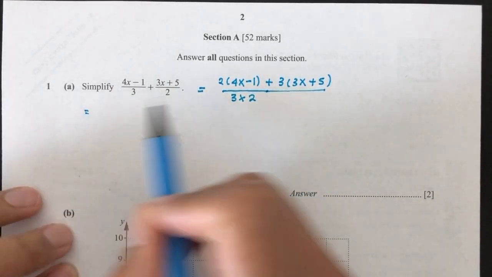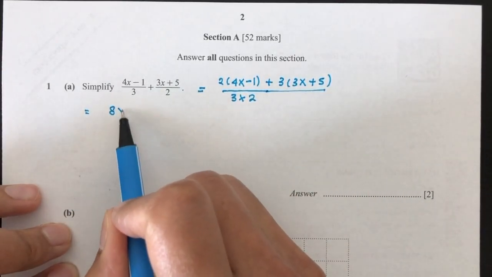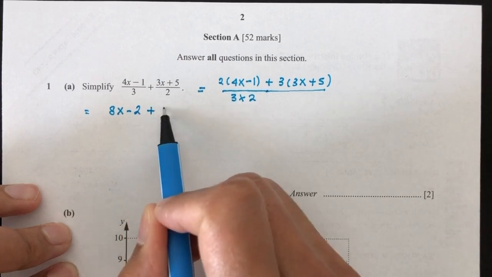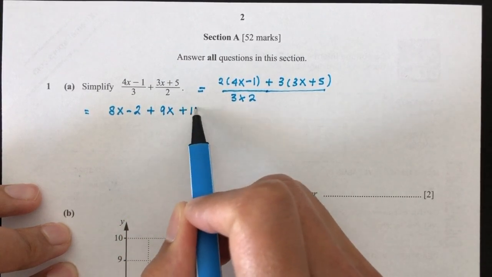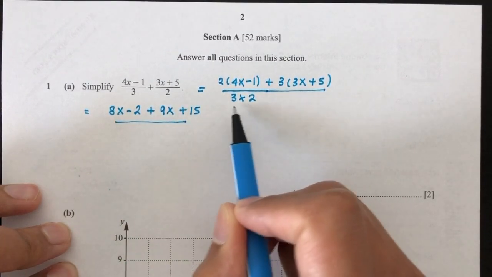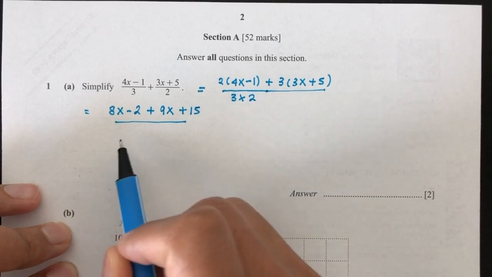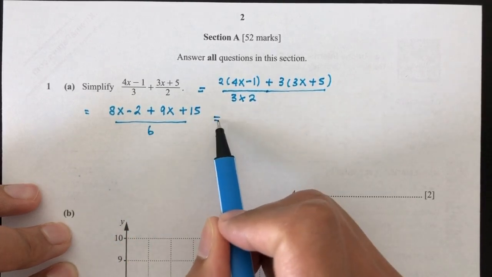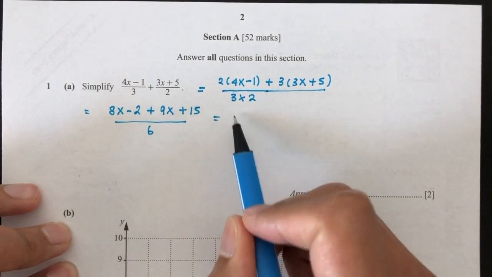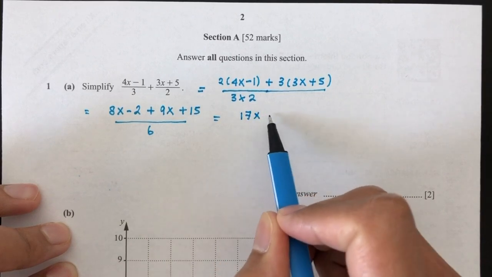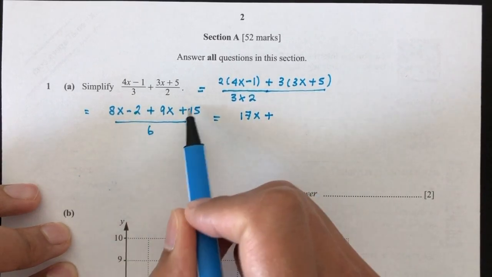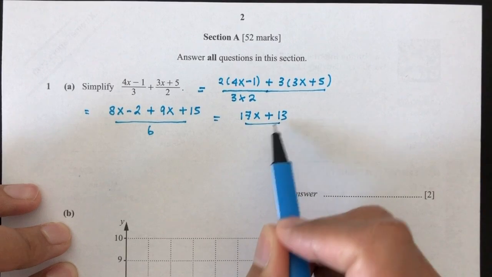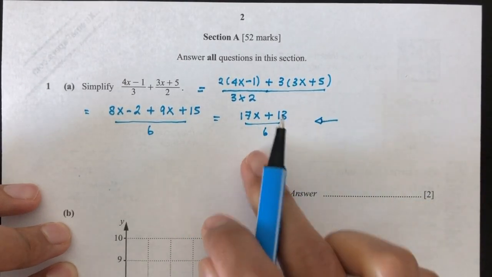Now we simplify, so 2 times 4 is 8x minus 2 plus 9x plus 15 over 2 times 3 is 6. Simplify again. 8 plus 9 will be 17x, and minus 2 plus 15 is plus 13, over 6. So this is your answer for part A.